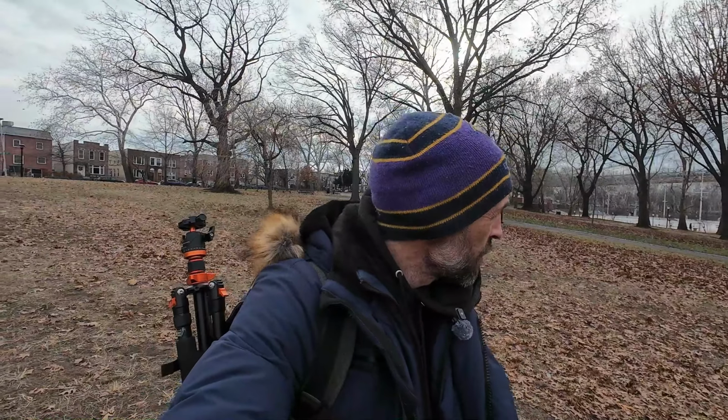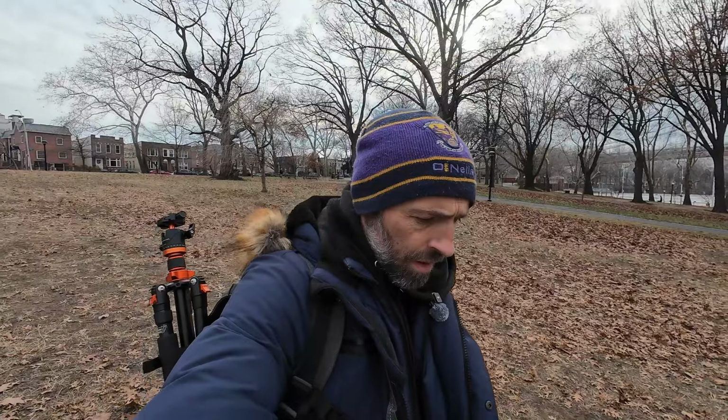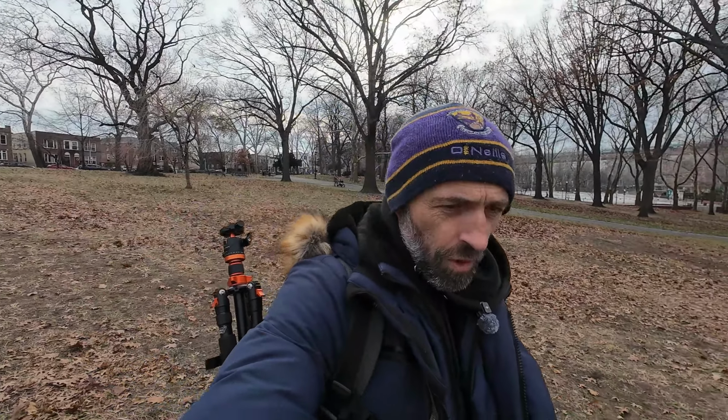I'm currently over here in Astoria Park trying to find a composition so I can talk about shooting modes. In particular, today I wanted to talk about some of the pitfalls that new or beginner photographers might encounter when trying to learn using shutter priority mode.